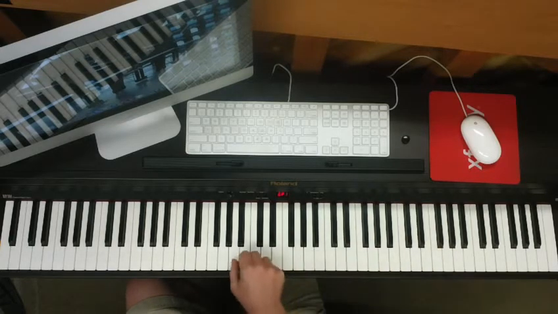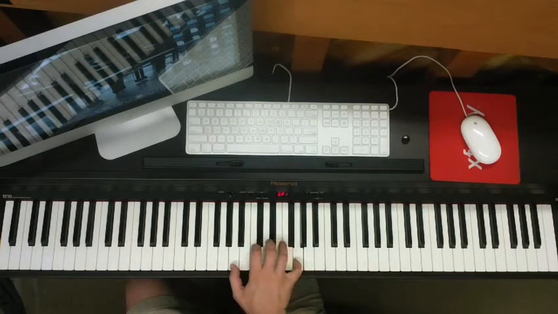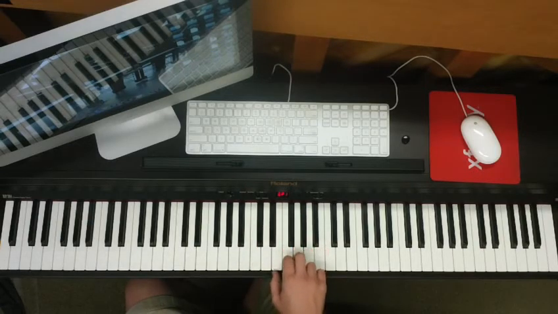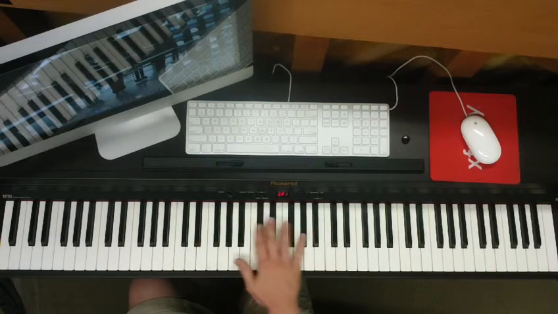All right. A, B, C, D, E, F, and G are the names of the white notes. And each black note has 2 names, depending on how they're functioning in the music. Each black note has a sharp name and a flat name. For example, the black note above F and below G is called F sharp, or G flat. This note is called F sharp or G flat. Each one of these black notes has 2 names.